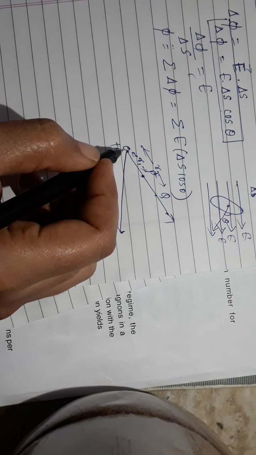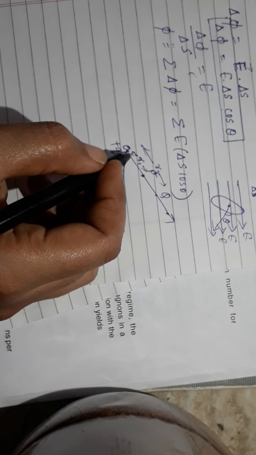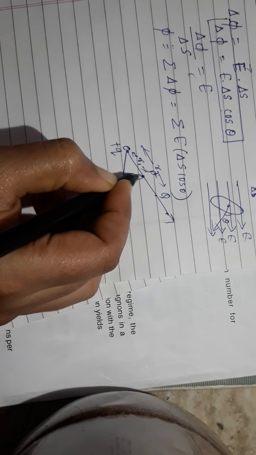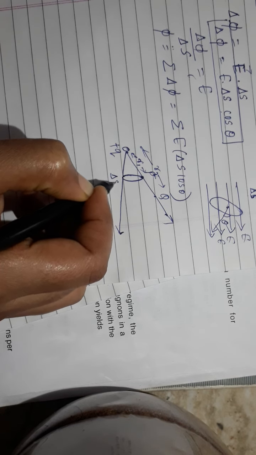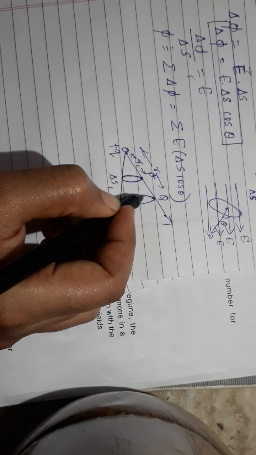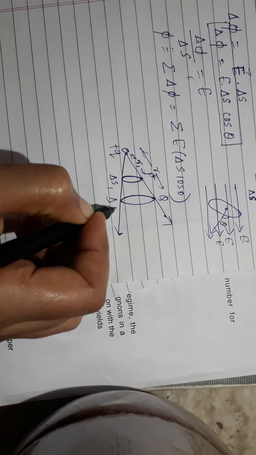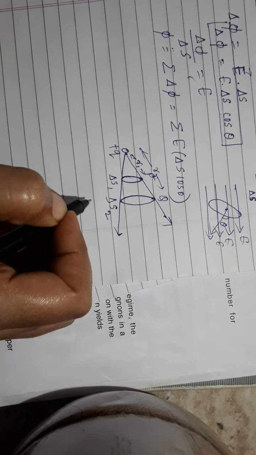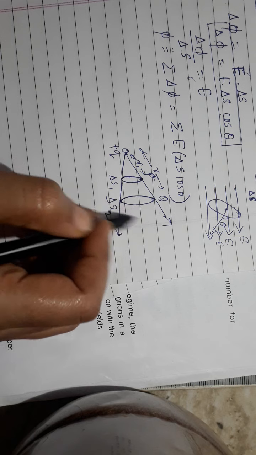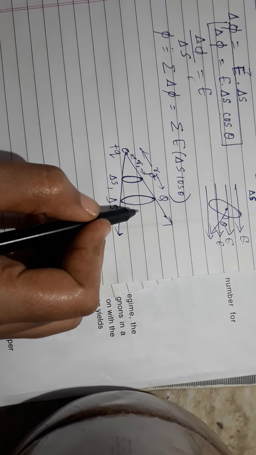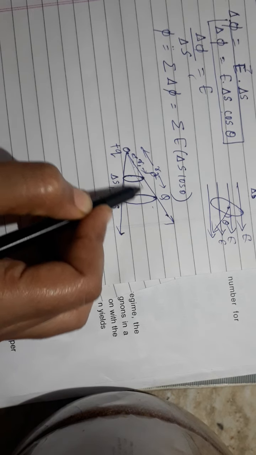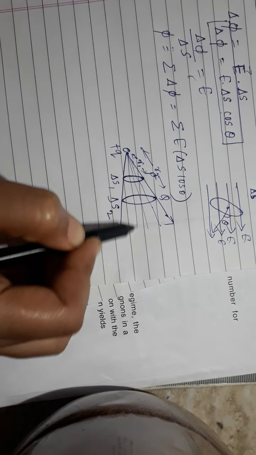Let delta S1 and delta S2 be small surface areas. This is delta S1 and this is one more surface area. We have taken the surface area of this cone, that is delta S2. Delta S2 is the small surface area around the point Q, perpendicular to the electric lines of force. If these are electric lines of force, then these surfaces are perpendicular.